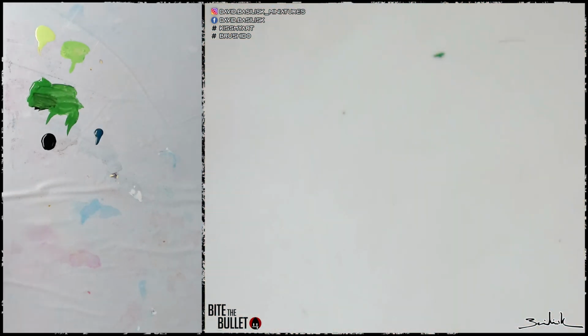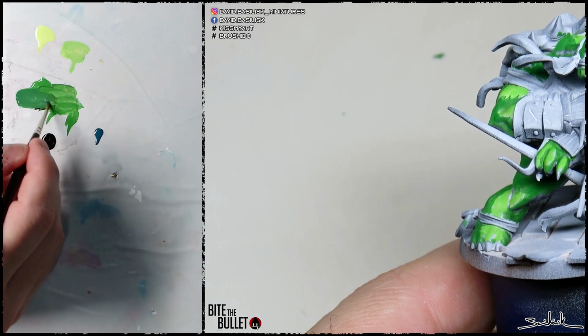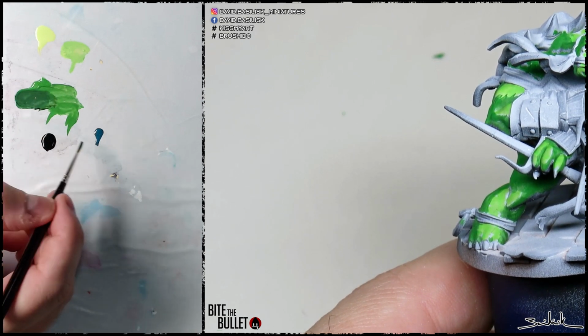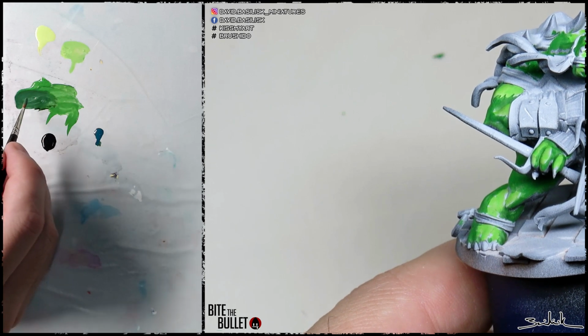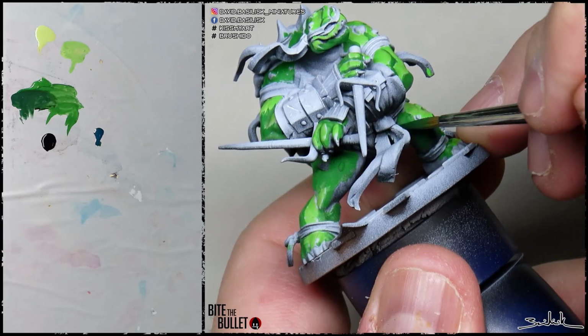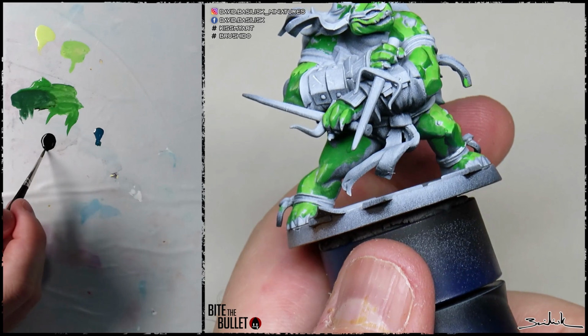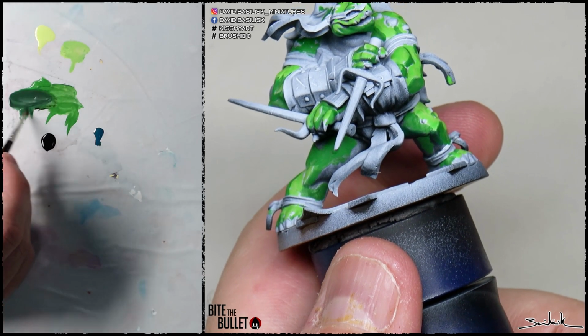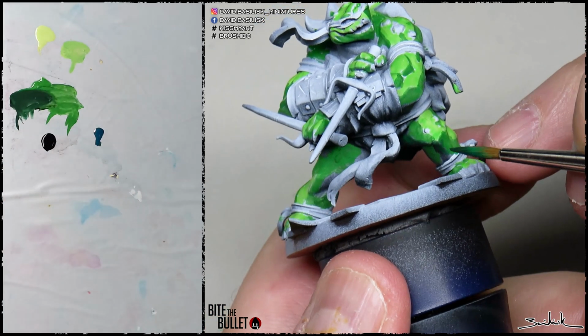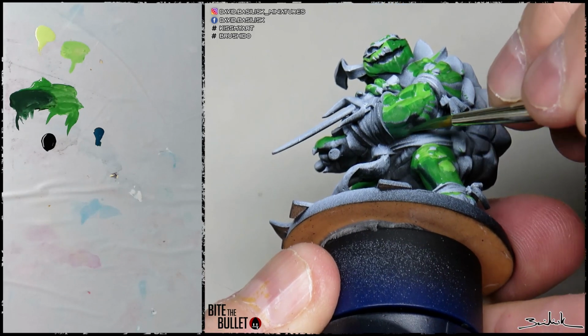Now, by adding this ocean blue plus a bit of black, I'm creating the shadow tone. The ocean blue is to have a bit more saturation instead of using only black, which is at the end a very dark color that will destroy the saturation of the green. This color is more interesting.